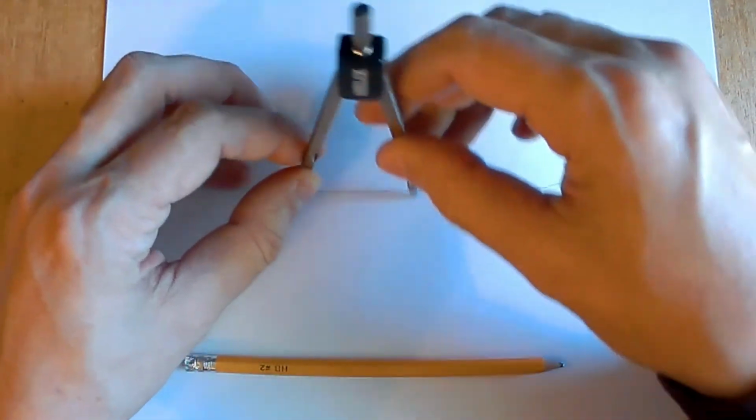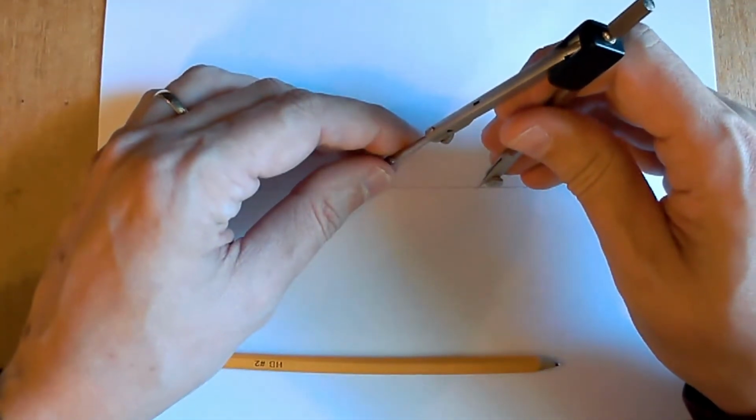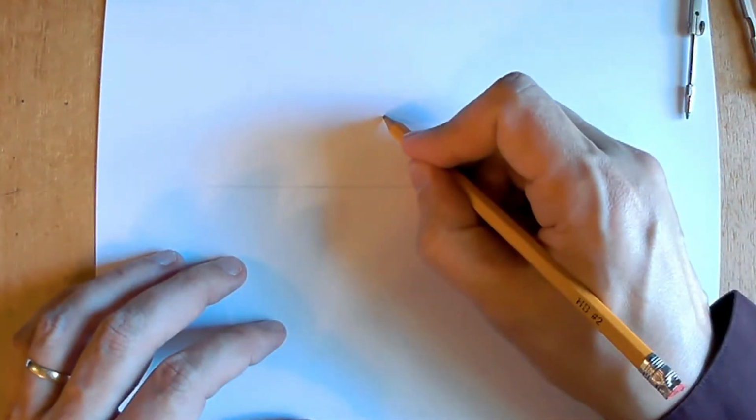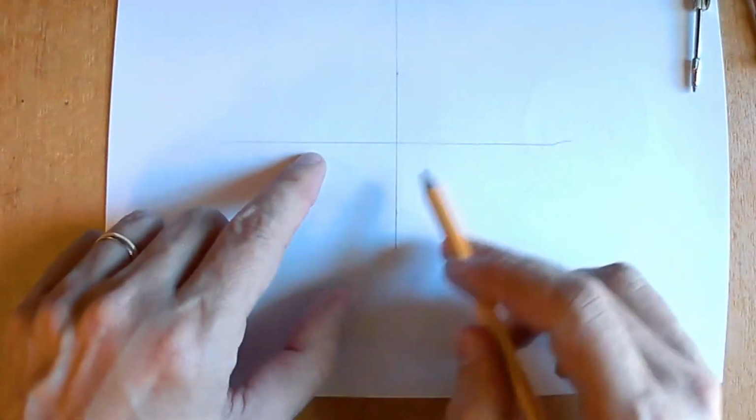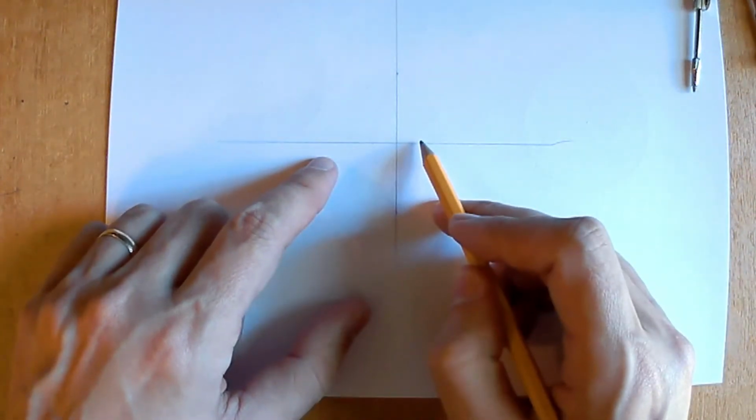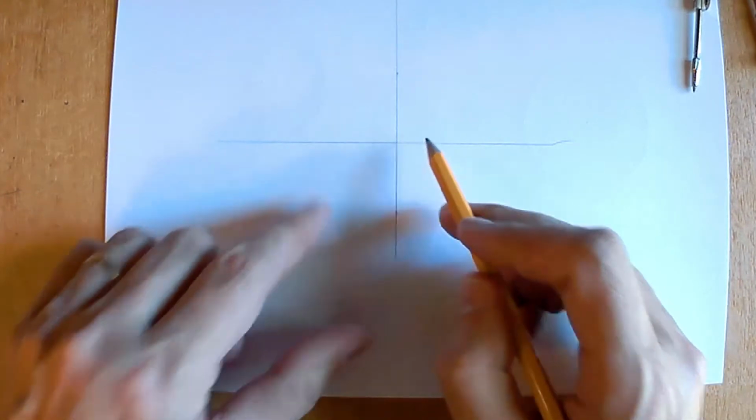So strike an arc here, strike an arc there, where those 2 points cross. We make a vertical line there, and that's 90 degrees. We've now made a 90-degree line. So these are perpendicular to each other.